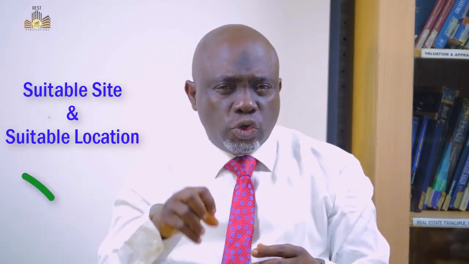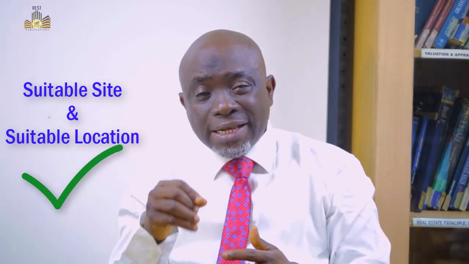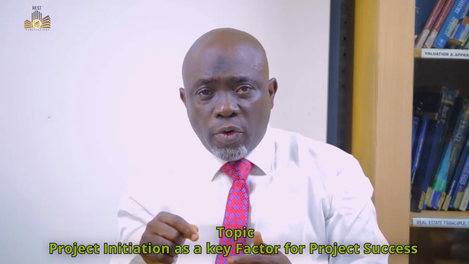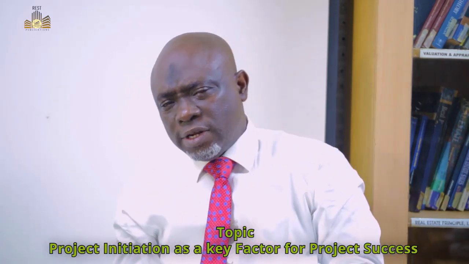And these uses require a suitable site, a suitable location. Because without the site being appropriate for the use, it will hinder the performance of the investment. So it's not every site that will be suitable for the particular use that the investor has decided to embark upon. Where there is already an existing use, now searching for a suitable location, the question of suitability of the site is very, very important. And this suitability of site calls for proper site identification.